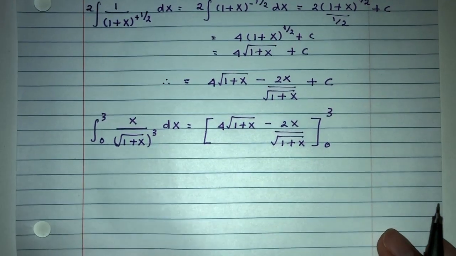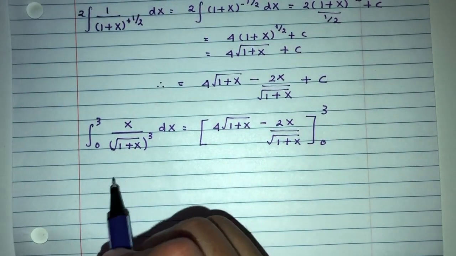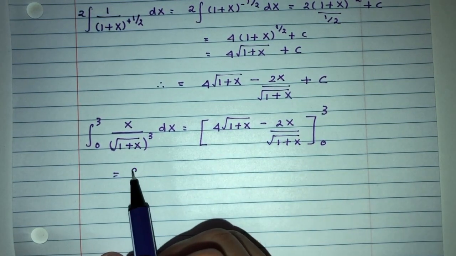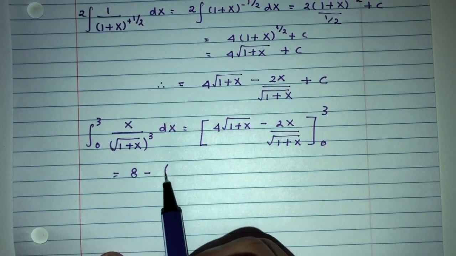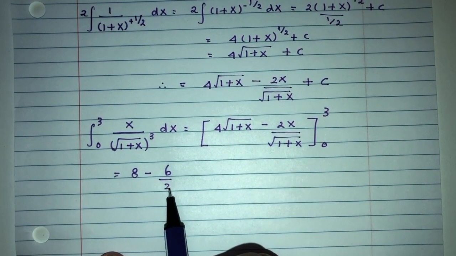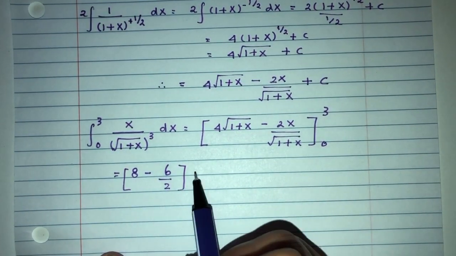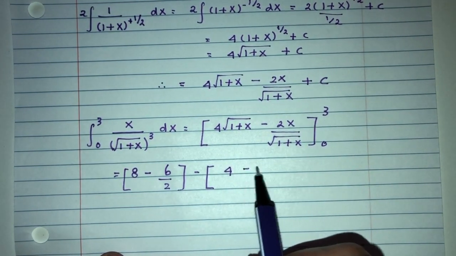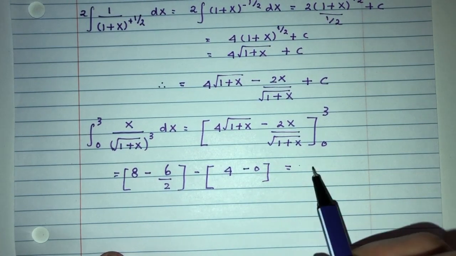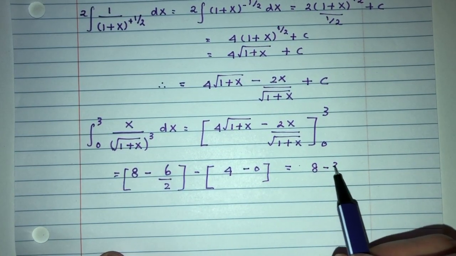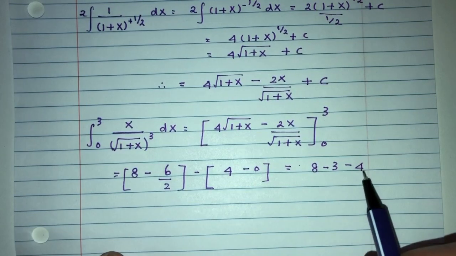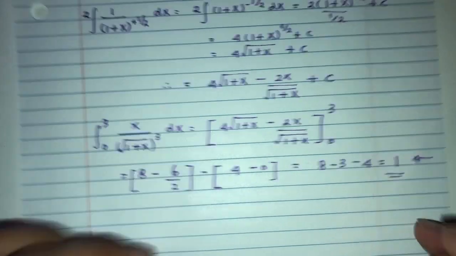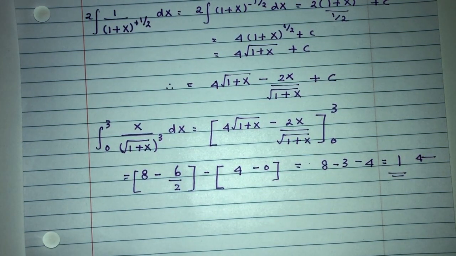So let's solve one by one to see what we get. You will have 4 times root 4 will be 2, that will be 8, minus 6 over 2, and then minus, put 0 here, you will have 4 minus 0. That will be 8 minus 3 minus 4, which is 1. So my answer is 1 for this question, and that will be question number 11.